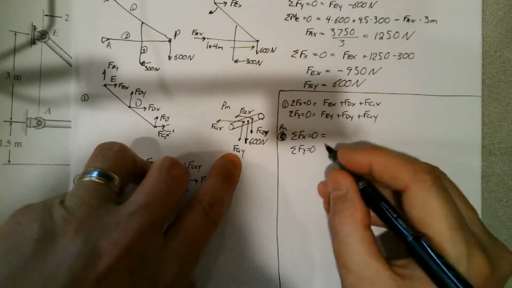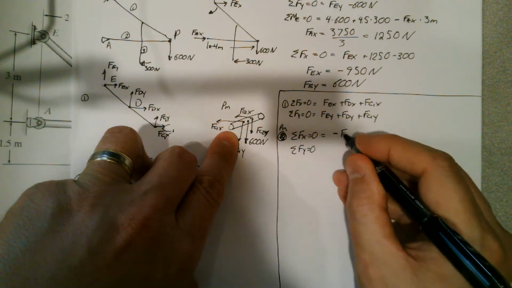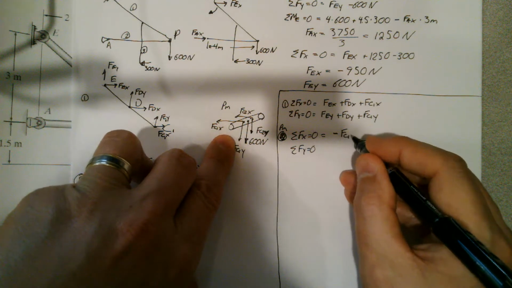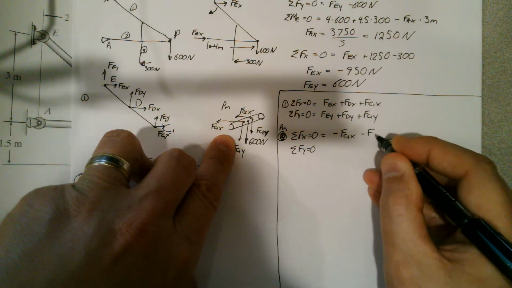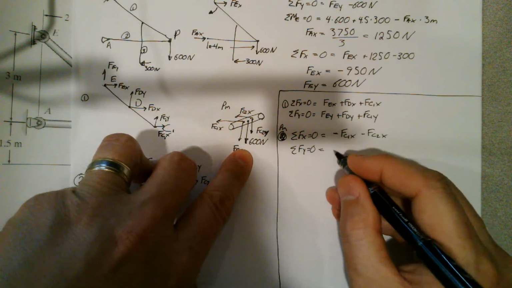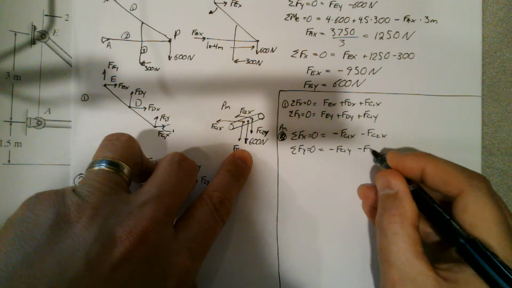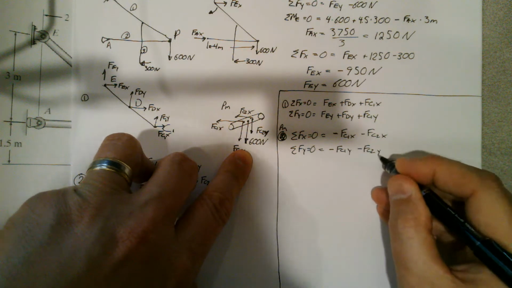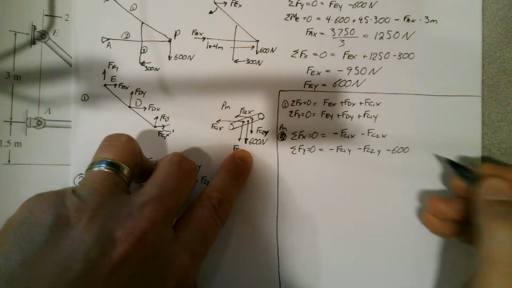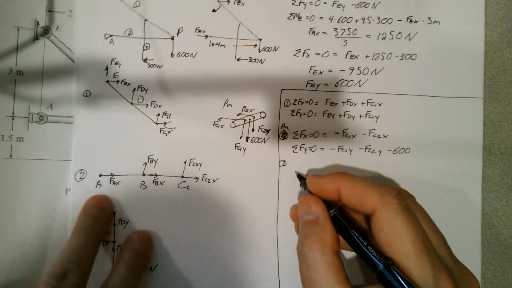So I was thinking of it. In this case, we have minus FC1X minus FC2X is equal to 0. And then we have minus FC1Y minus FC2Y minus 600. And I'll do 2.